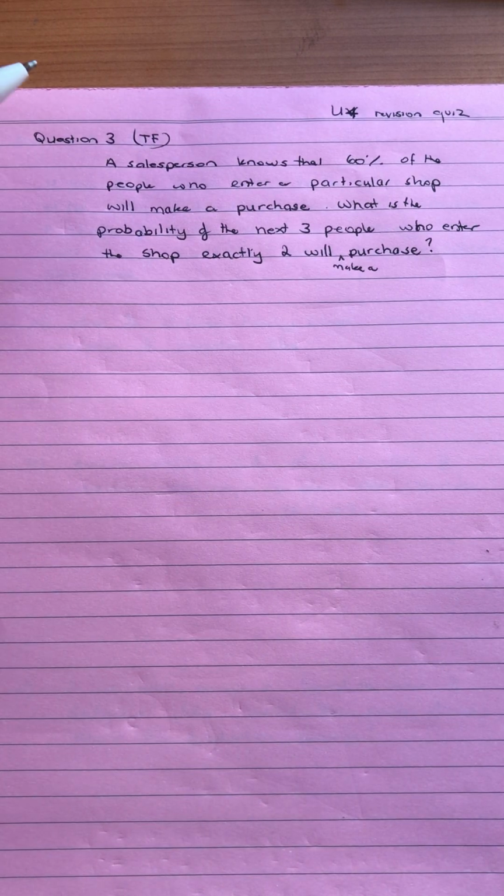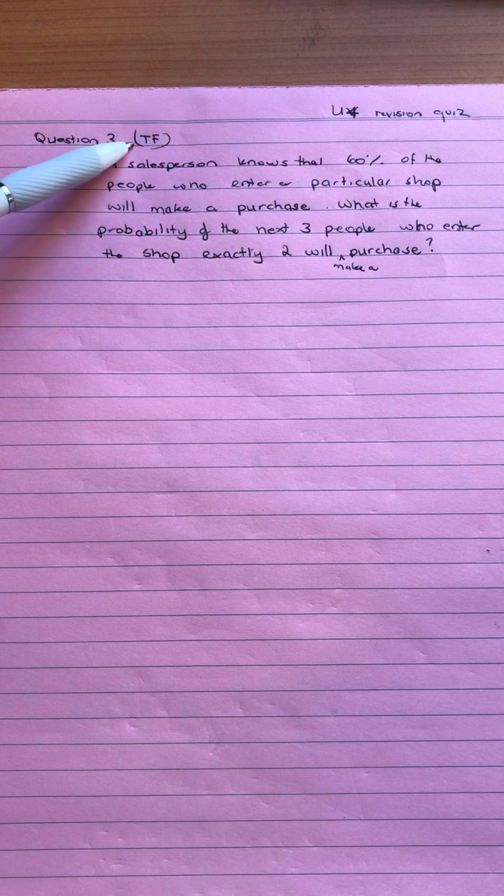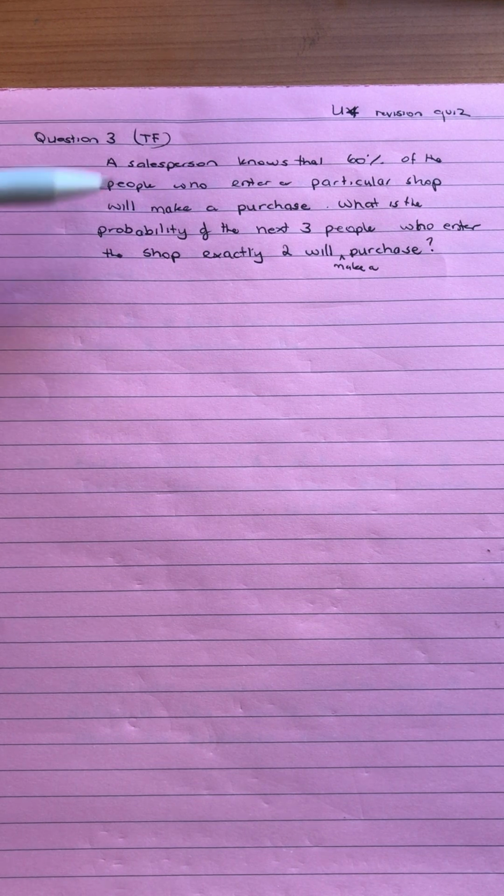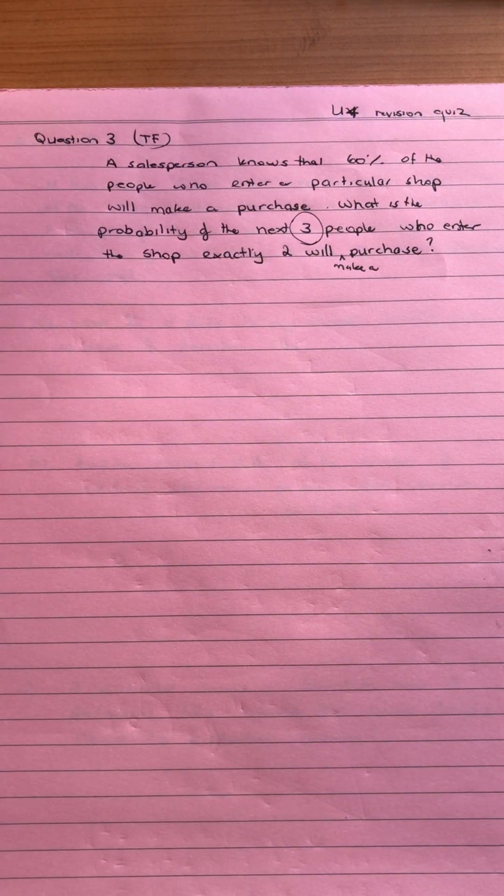Okay, having a look at the Unit 4 revision quiz question number 3 now, and just a note that this is a tech-free question. Now, a salesperson knows that 60% of the people who come into a particular shop are going to make a purchase. What is the probability of the next 3 people who enter the shop that exactly 2 will make a purchase?